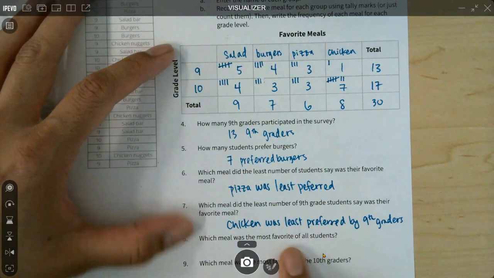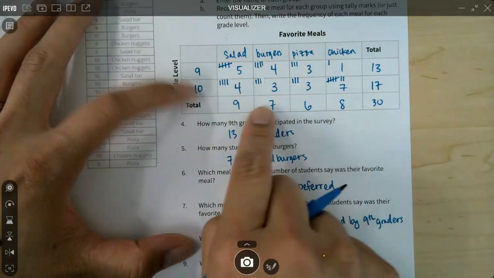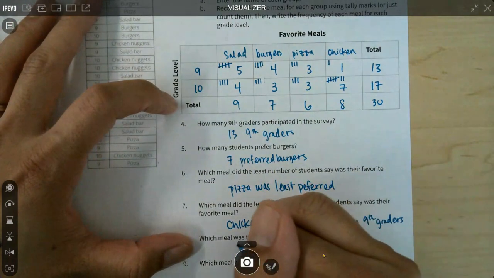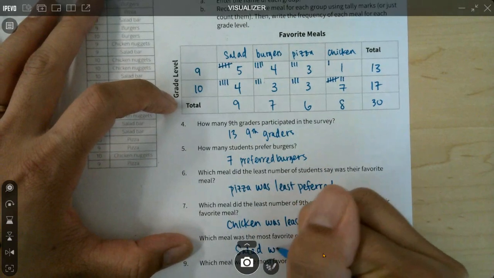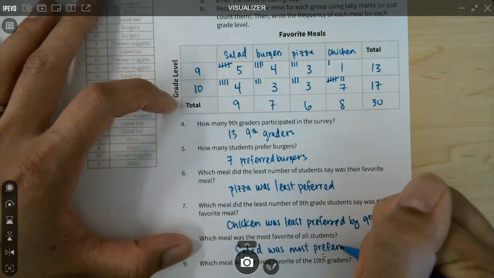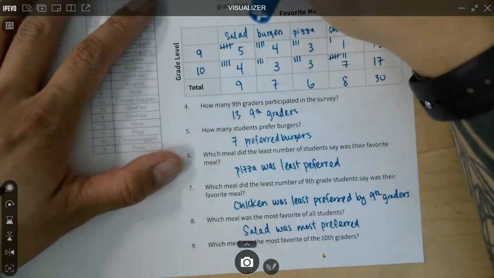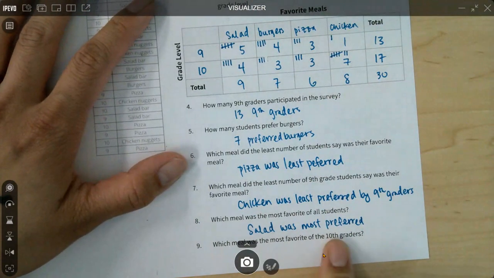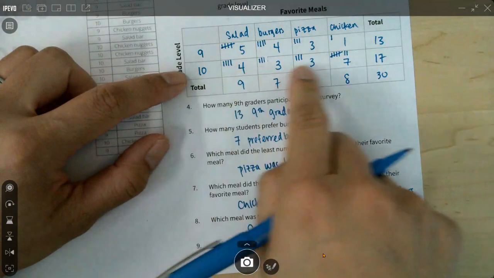Which meal was the most favorite of all students? Looking here, if we're looking at all students together, that's going to be salad. And then lastly, the question is, which meal was the most favorite of 10th graders? Just looking at 10th graders, that's going to be chicken.